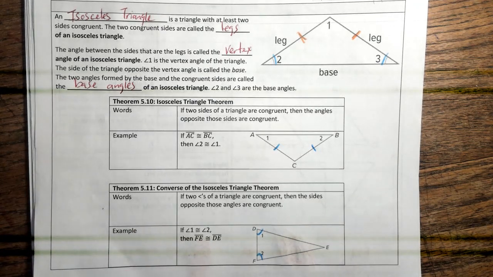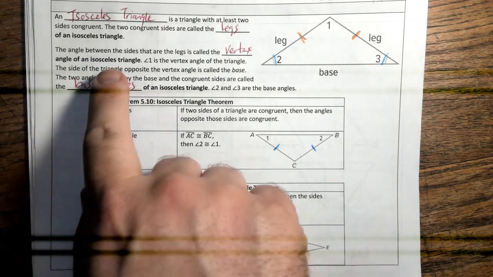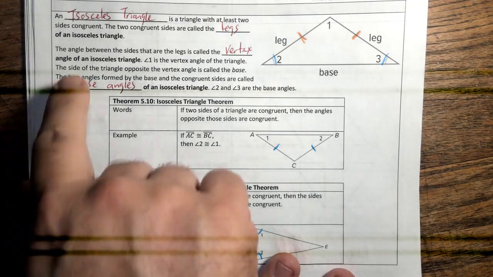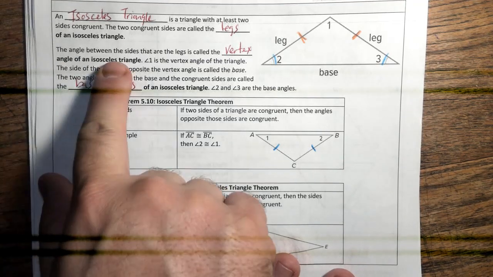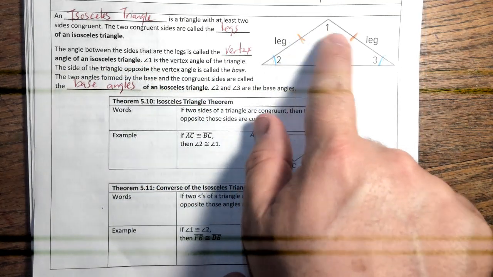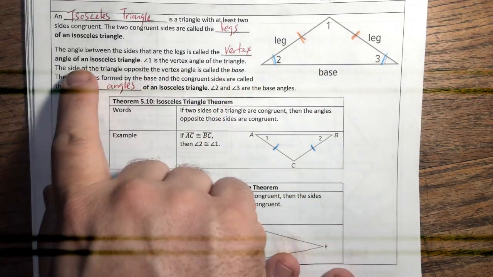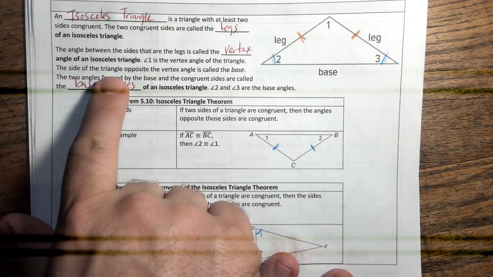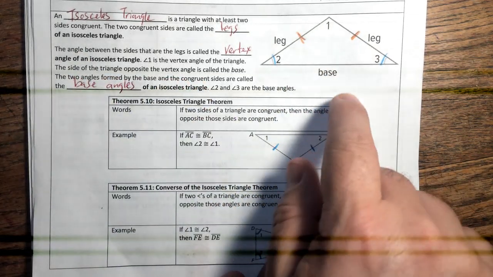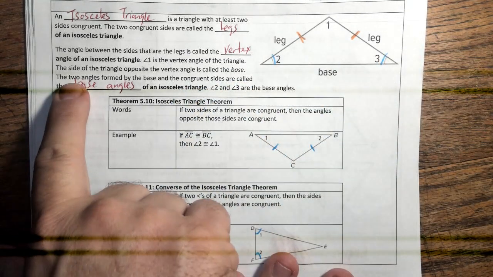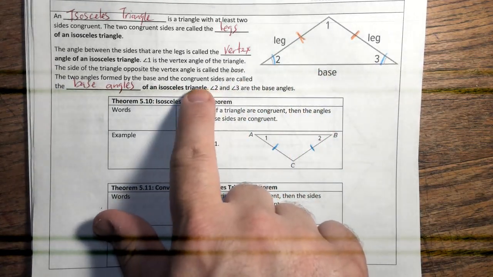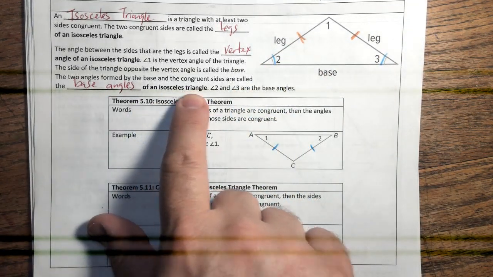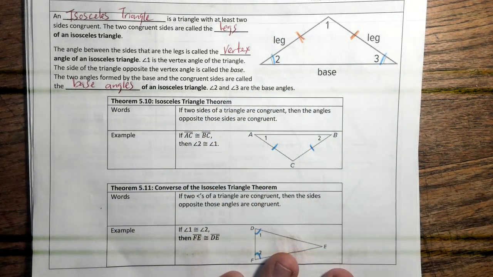Okay. An isosceles triangle is a triangle with at least two sides congruent. The two congruent sides are called legs of an isosceles triangle. The angle between the sides, this angle here, angle 1, is called the vertex angle of the isosceles triangle. The side of the triangle opposite the vertex angle, so right down here, is called the base. The two angles formed by the base and the congruent sides, so angle 2, angle 3, are called base angles of an isosceles triangle.